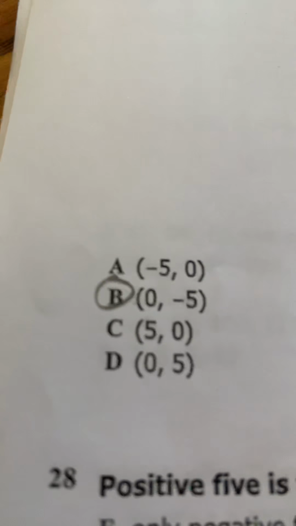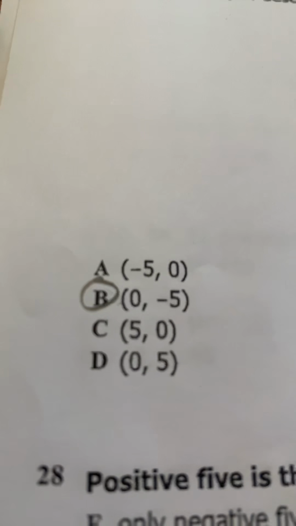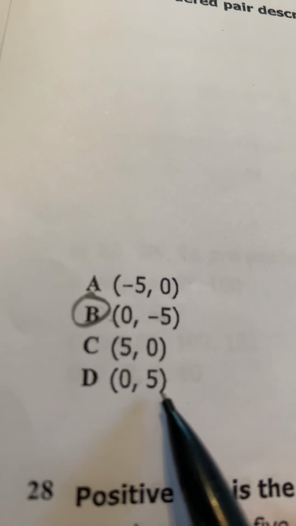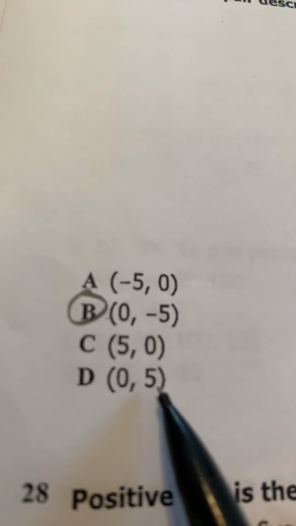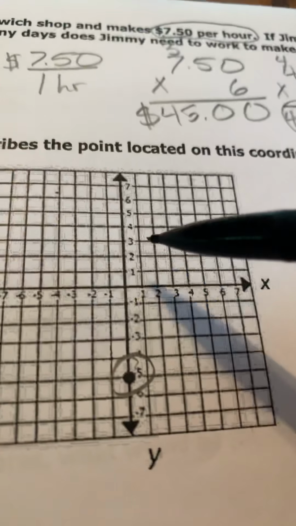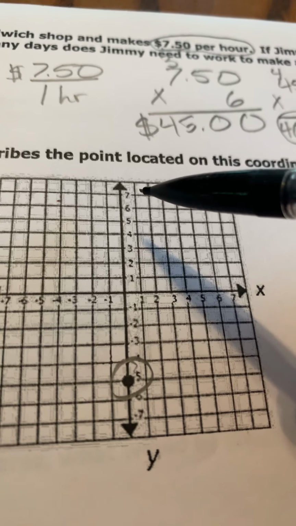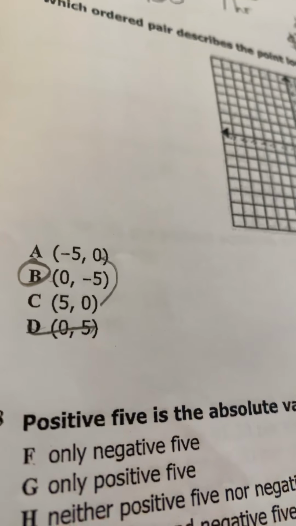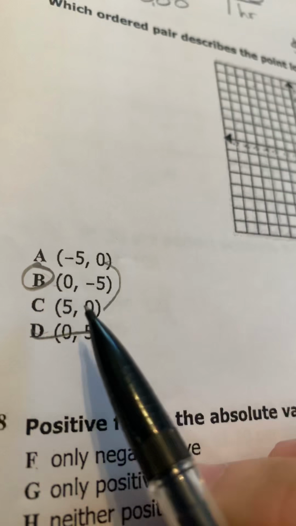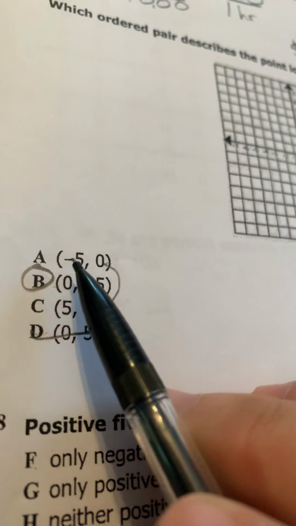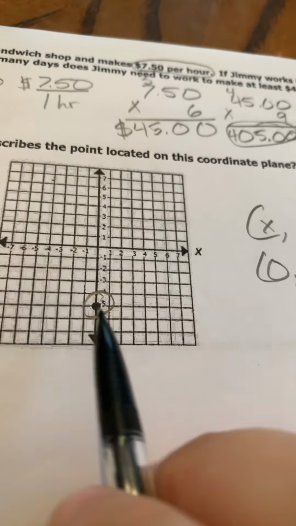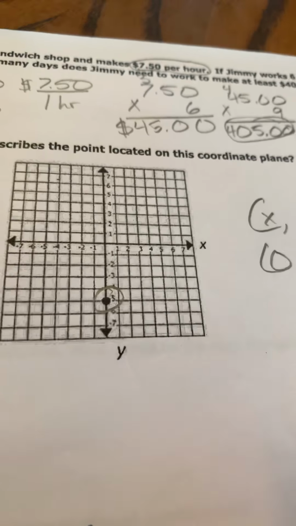0, negative 5. Okay? Reason D is wrong is because that's a positive 5. If it were to be positive 5, that means we would have gone up 5. Okay? Now, here's what's wrong with A and C. Look where that negative 5 and positive 5 are. They're in my x coordinate. If that were to be true, my point would be over here on the x-axis, but it's on my y-axis. Okay?